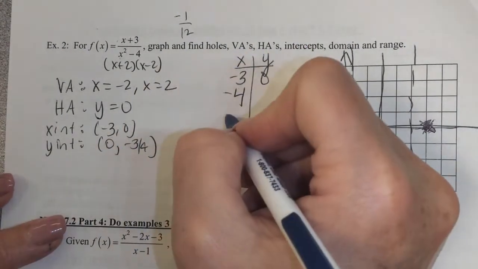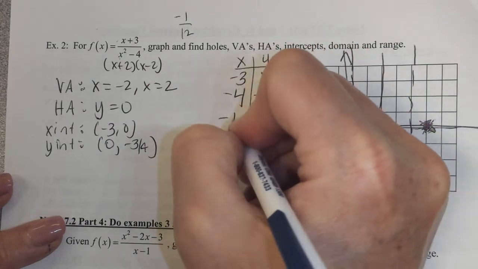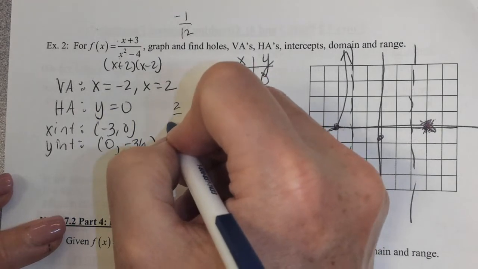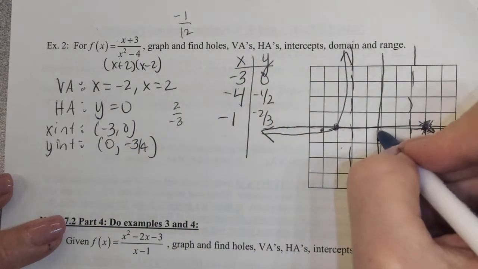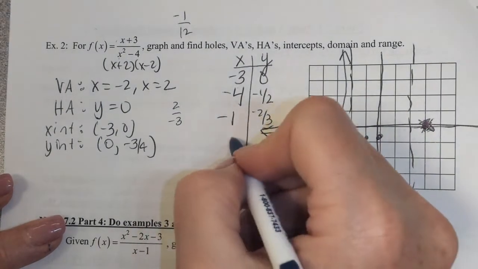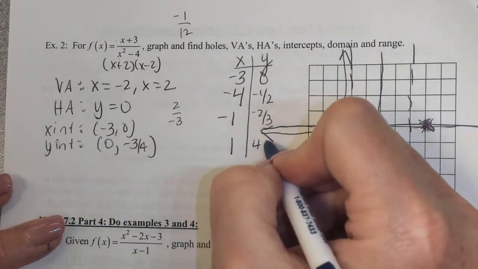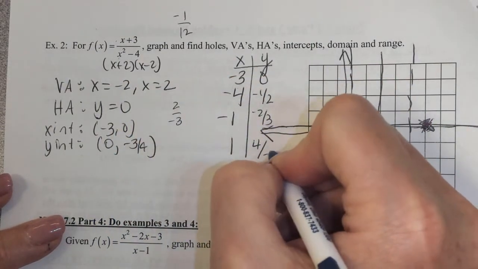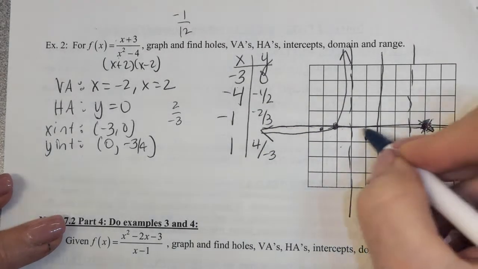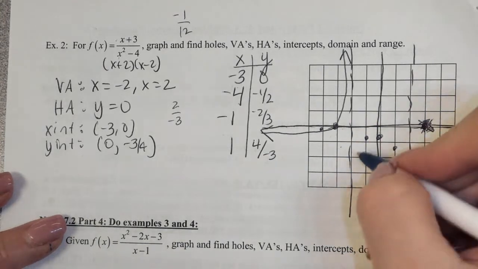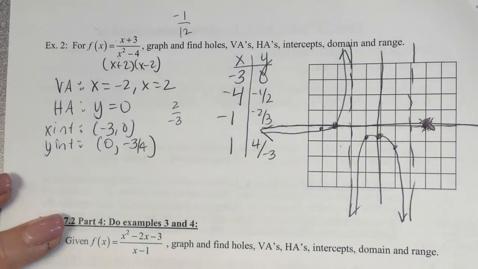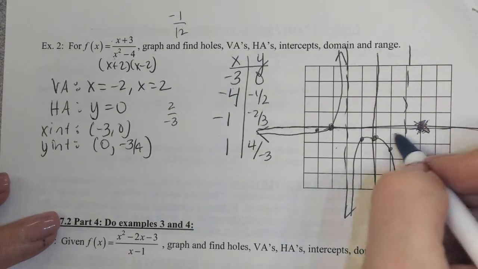All right, now I'm going to check -1. -1 plus 3 is 2. -1 squared is 1, minus 4 is -3. Check +1, 1 plus 3 is 4, 1 minus 4 is -3. And again, I know it doesn't cross anywhere else, so this is going to have to go kind of like this. Again, we're not going for a completely accurate graph.